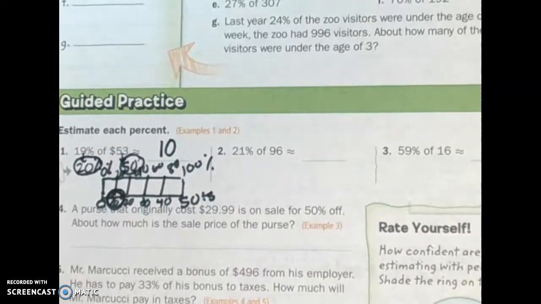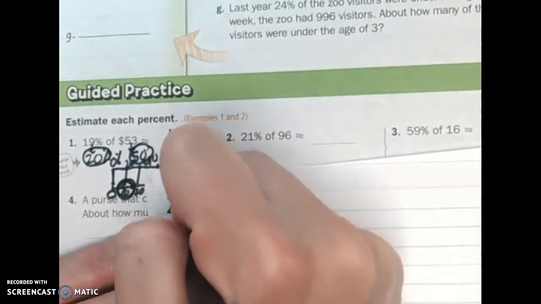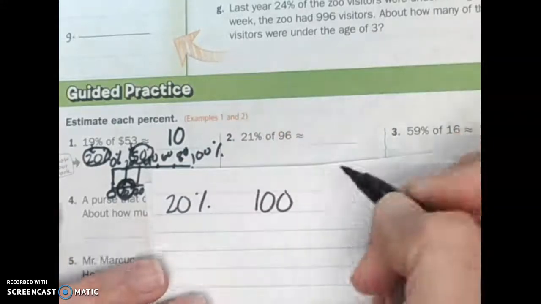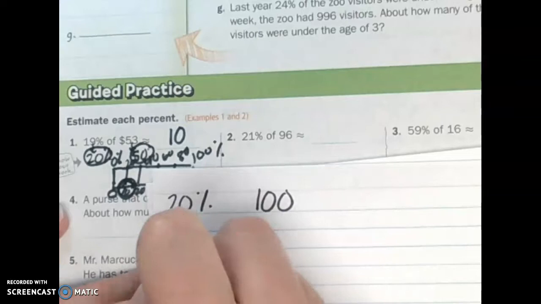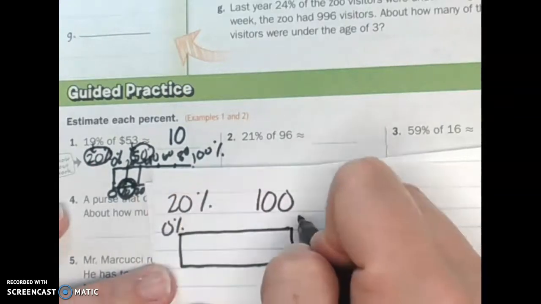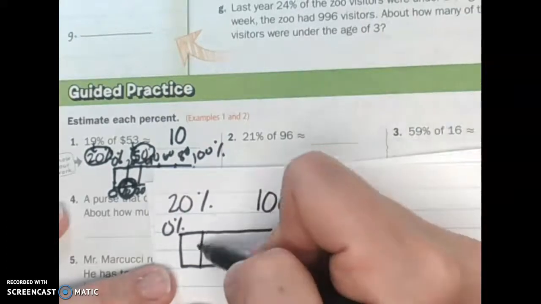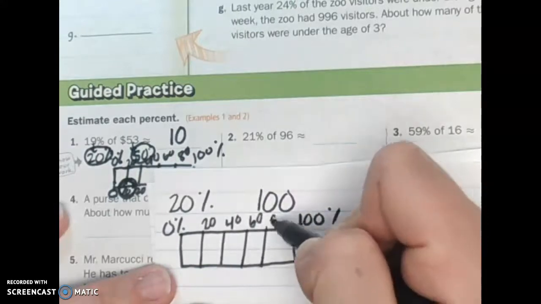For this next one, I'm going to write on a different thing so you can see it a little easier. So 21%, I'm going to change to 20%. 96, I'm going to change to 100. So 21%. I'm going to draw my bar. So I start at 0%, I'm going to 100%. Just like the last one, since I changed it to 20%, I'm counting by 20s.